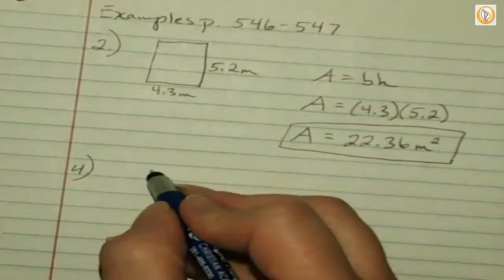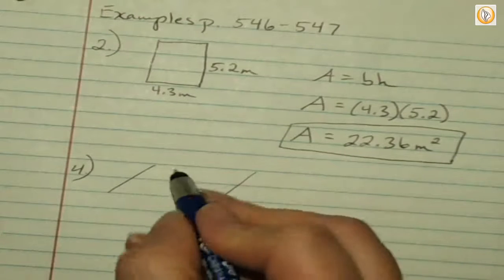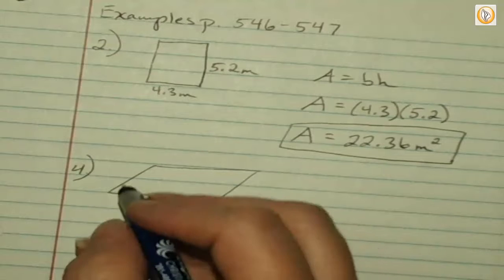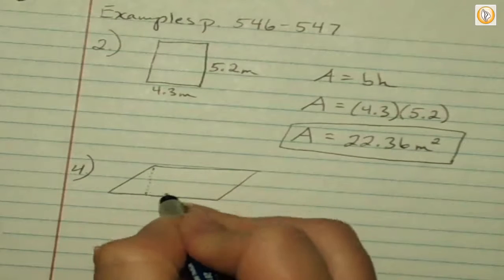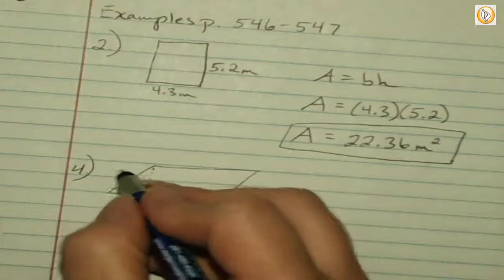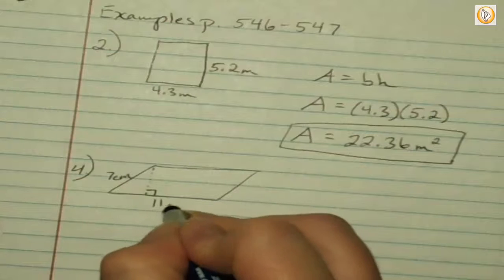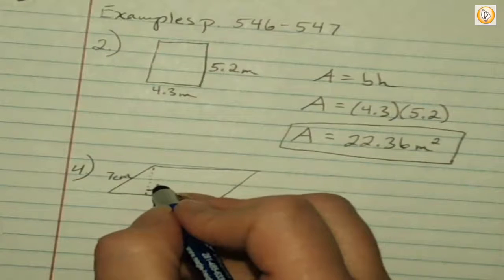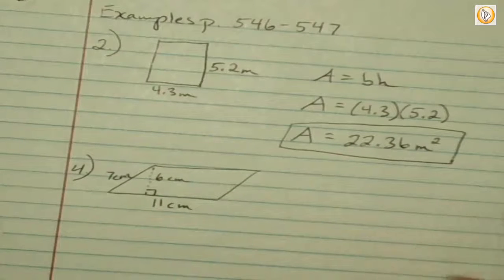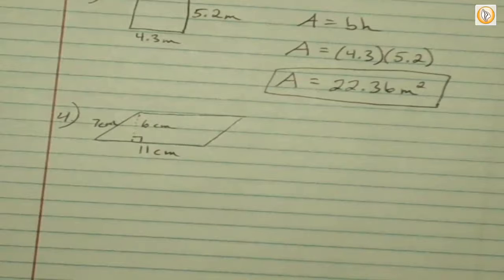Number 4 this time is a parallelogram. They have the diagonal as 7 centimeters, then the base as 11 centimeters. And is that 6 centimeters? Yeah, 6 centimeters. Emily, what's the formula for this?